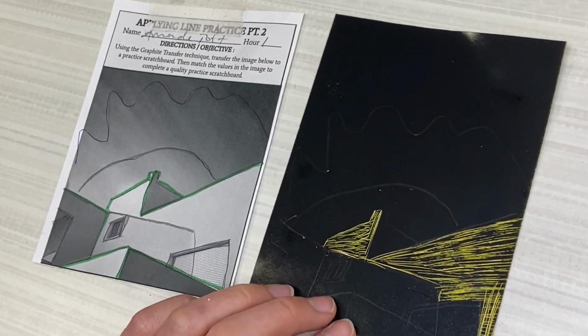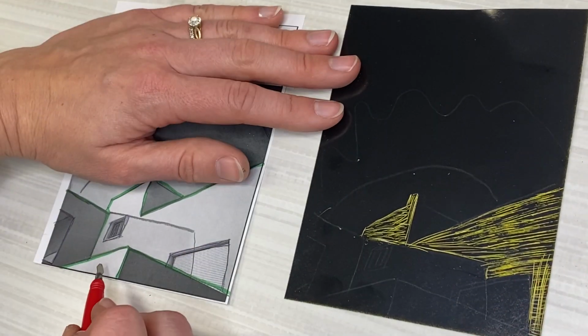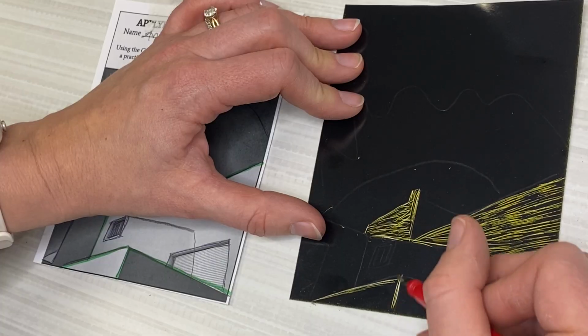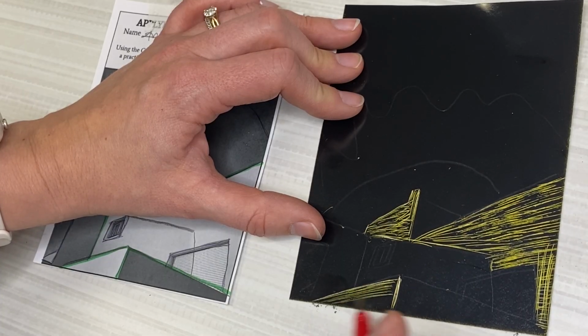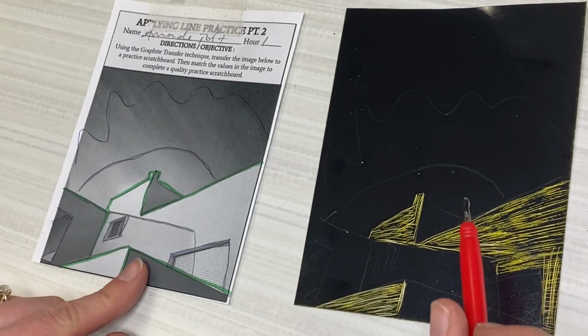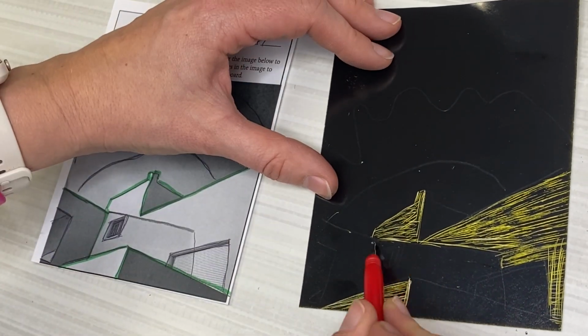And then I just kind of build it as we go along. Now this other little section down here has a similar value to it. So same thing, kind of doing the similar line work. I just think it kind of helps with that unity overall. And then it's time to go back in.